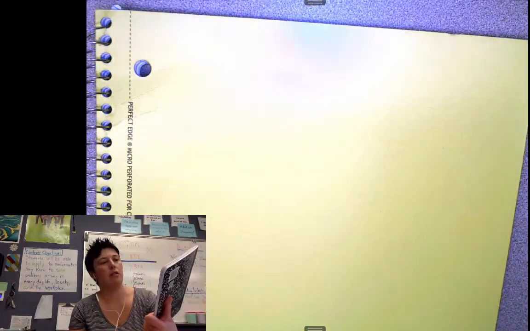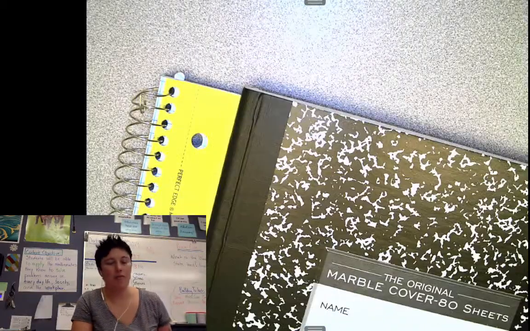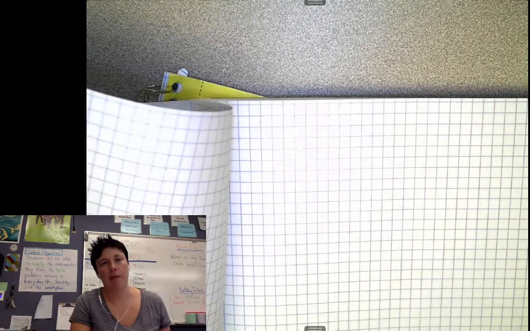A lot of students in my class like to use these ones, the black and white marble ones. Or I have a lot of kids choosing to use the spiral bounds also. It's totally up to you which one you use, but here's the crucial thing: when you open it up, it needs graph paper. So you gotta have the graph paper lines.